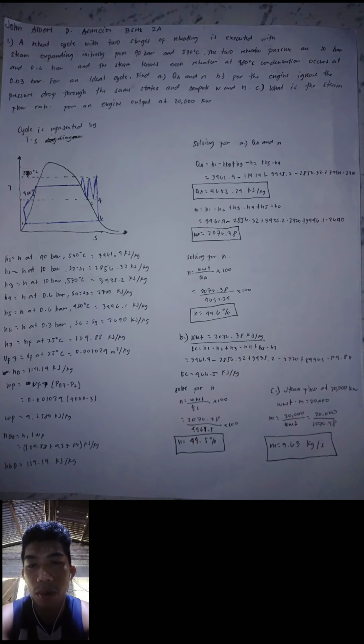State 7, H7 is equal to the fluid enthalpy at 25 degrees Celsius, which is 104.88. VF7 is equal to VF at 25 degrees Celsius, and we get 0.001029 cubic meters per kilogram. HB is equal to 114.14 kilojoules per kilogram. Pump work is equal to VF7 multiplied by the pressure at the boiler subtracted by the pressure at state 7. Pump work is equal to 9.2580 kilojoules per kilogram.